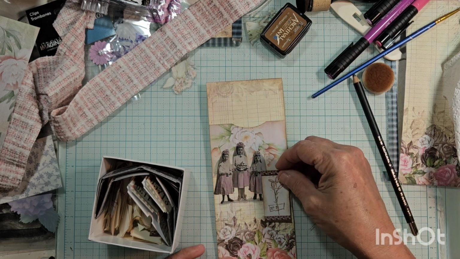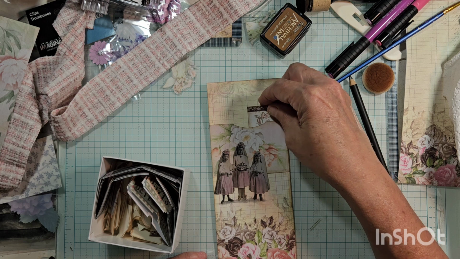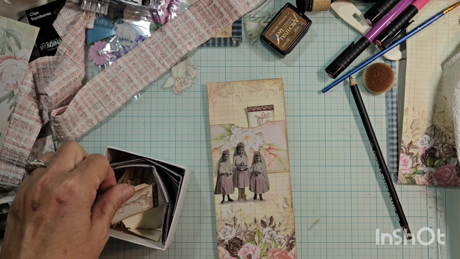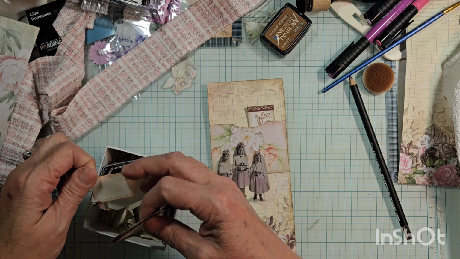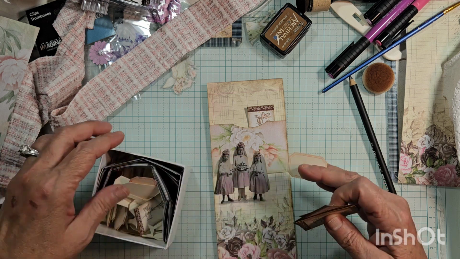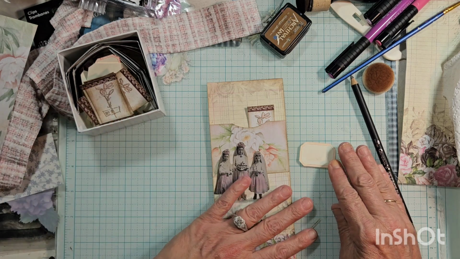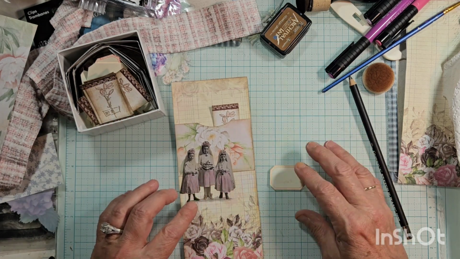Do we want to put something like this on here or just tuck it in the top? We could just tuck it in the top. Here's a pinkish label. Let's stamp something on that and we'll tuck that in as well.